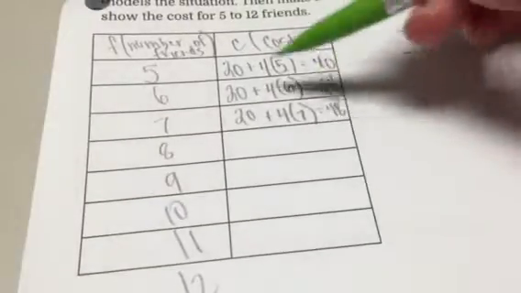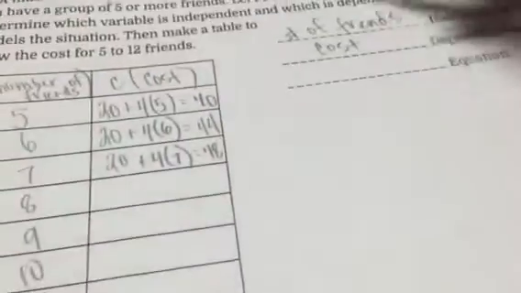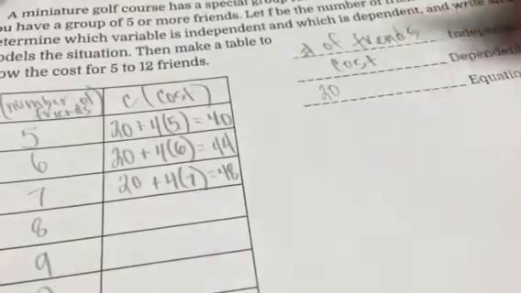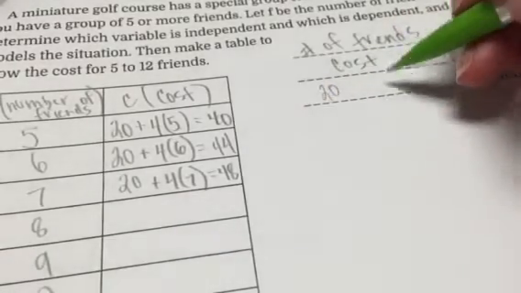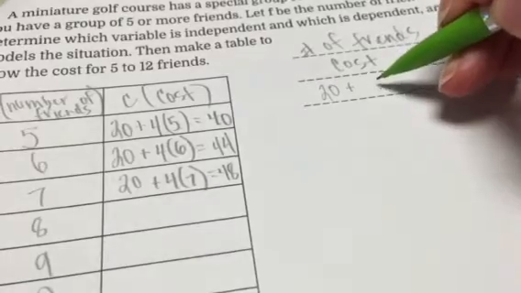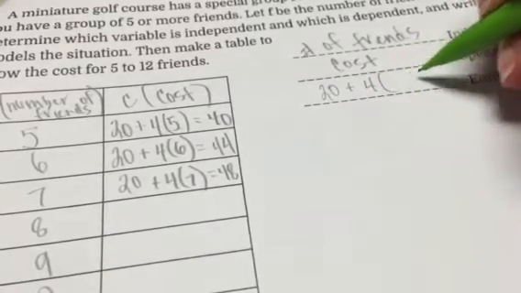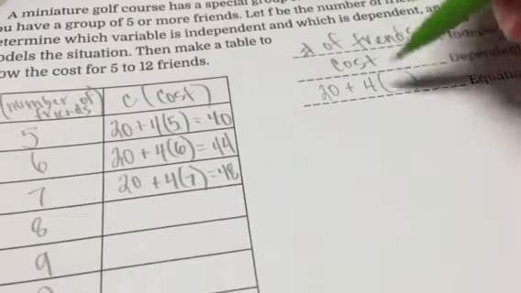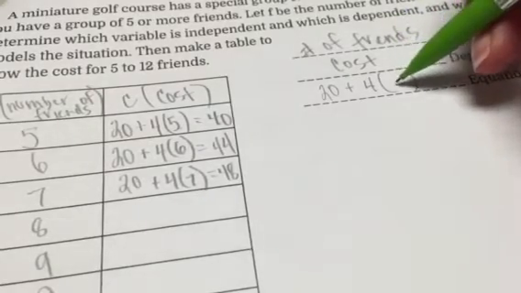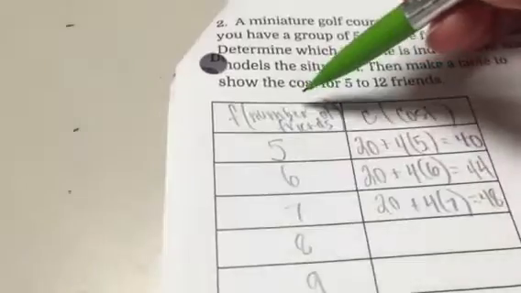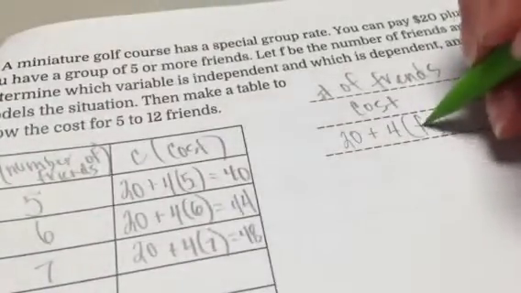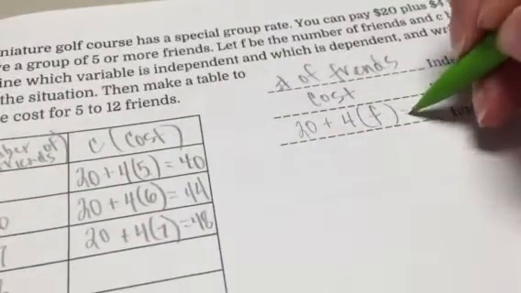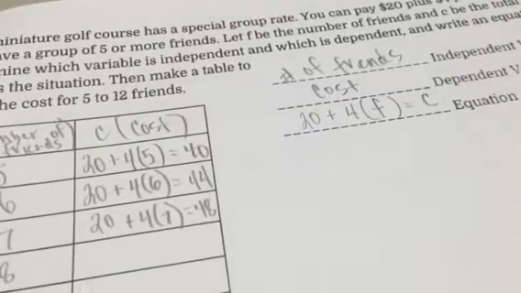Your equation you can get right from here. You're taking $20, that's a flat rate for 5 or more friends, plus you have to add on $4 per person. So we would leave that blank, and I'm going to put in a variable. They said F for friends, so I'm going to say 4F will equal C, which is the total cost.